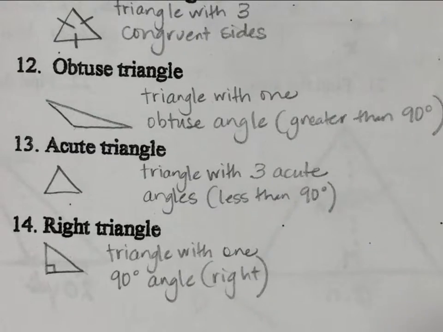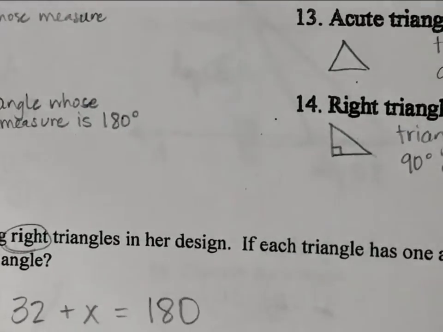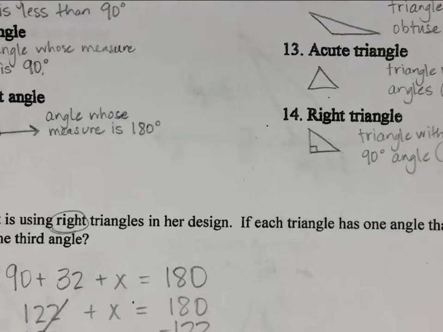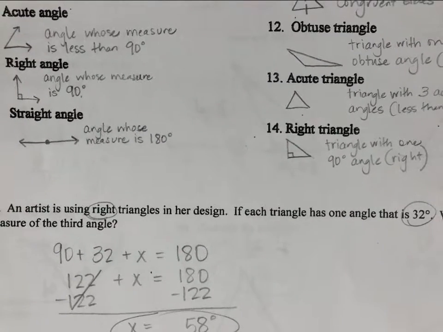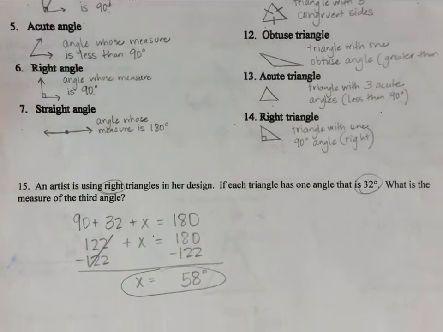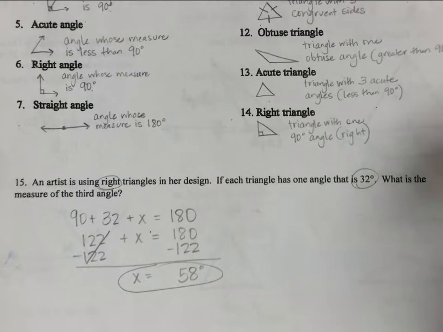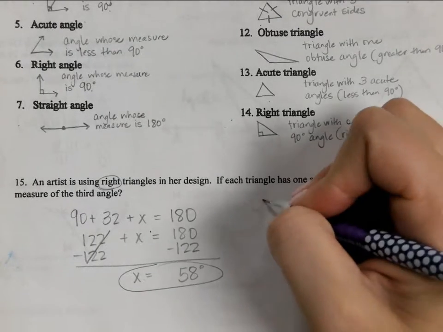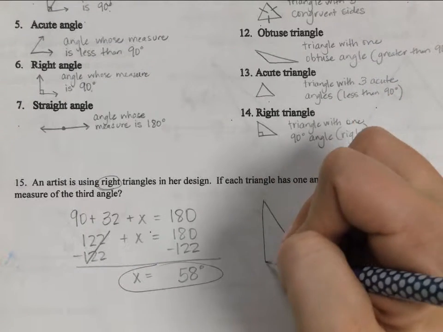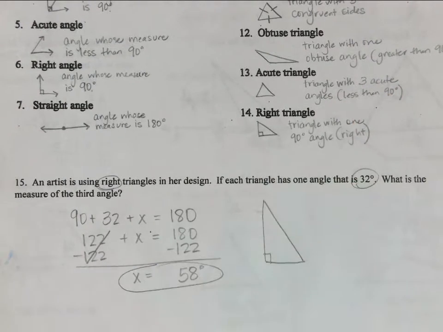Okay. Number 15 says an artist is using right triangles in her design. If each triangle has one angle that's 32 degrees, what is the measure of the third angle? So if it's a right triangle, remember that it has one angle that's 90 degrees. So I think it's a little bit easier to go ahead and draw a picture if you need to. So if you were to draw a picture, you know that this is a right triangle.